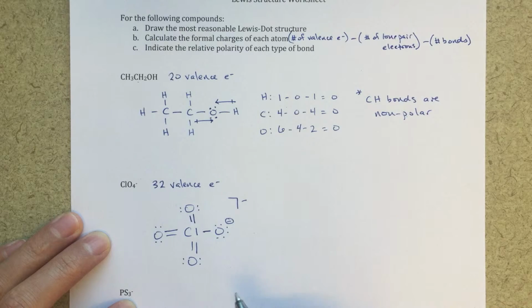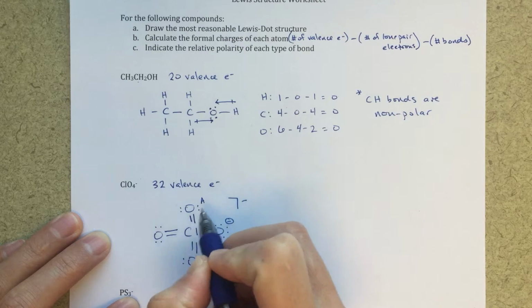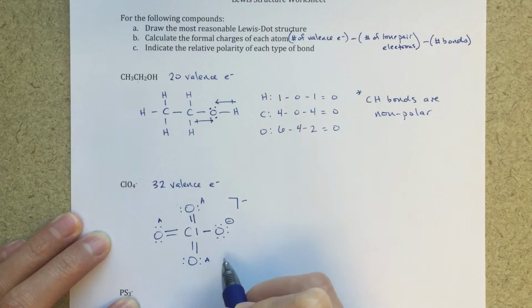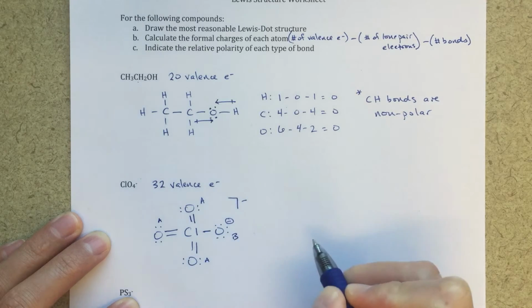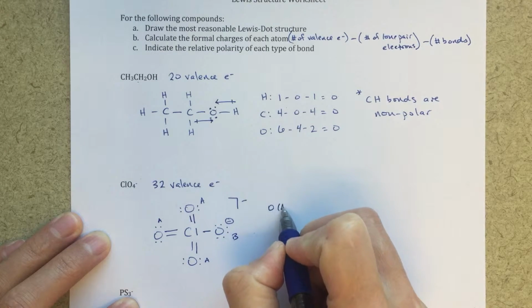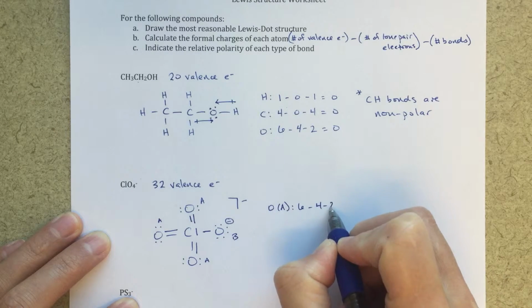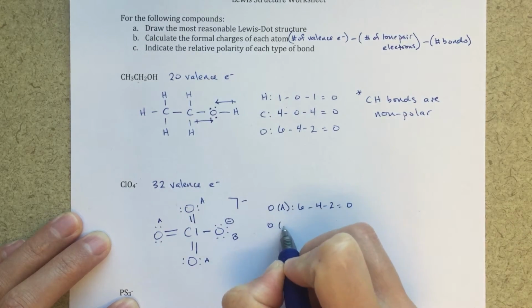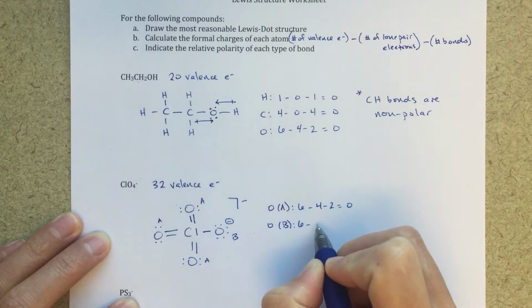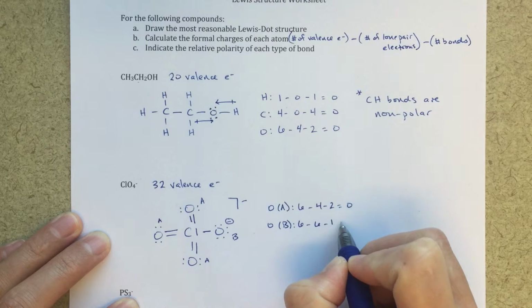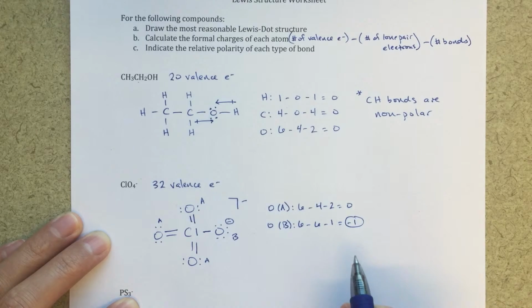And let's go ahead and calculate the formal charges. So we'll call these oxygens A, so they have a similar arrangement, and this oxygen B. So for oxygen A, I start with 6 minus 4 minus 2 equals 0. Oxygen B, 6 minus 6 in this case, minus 1 equals -1, so that's my -1 charge.